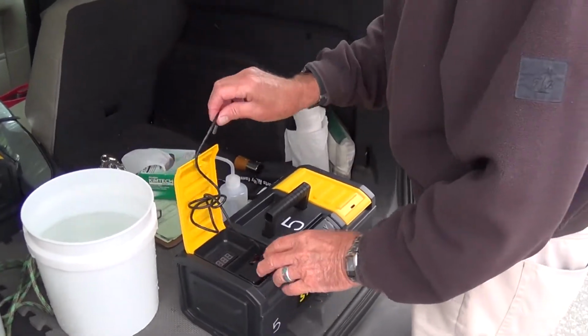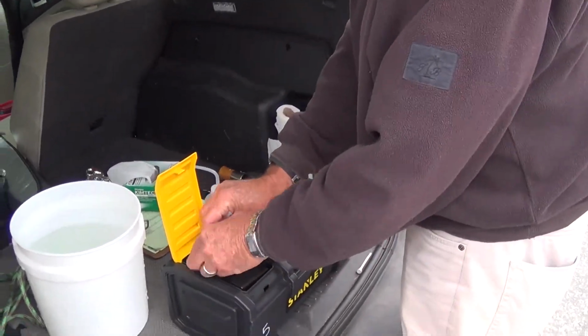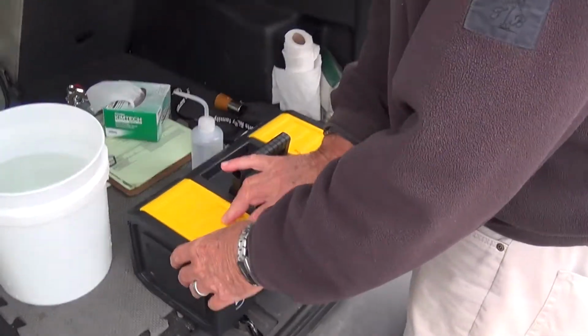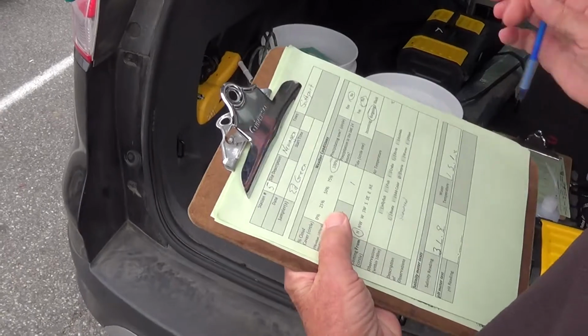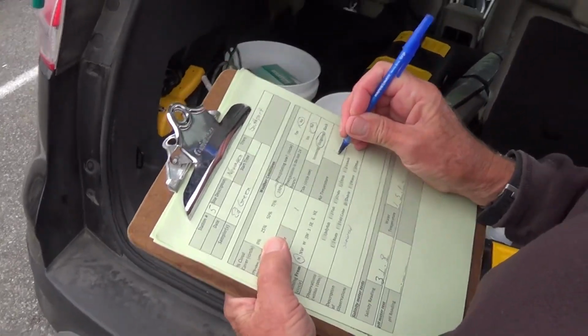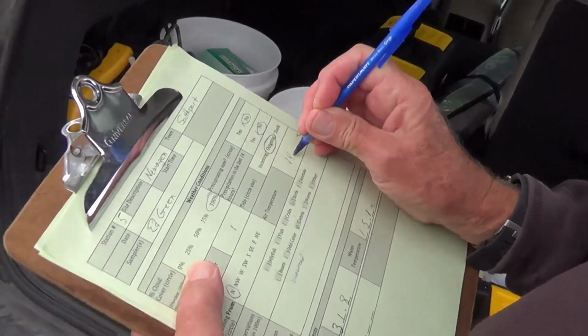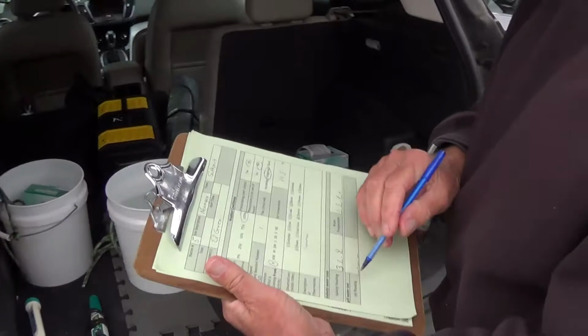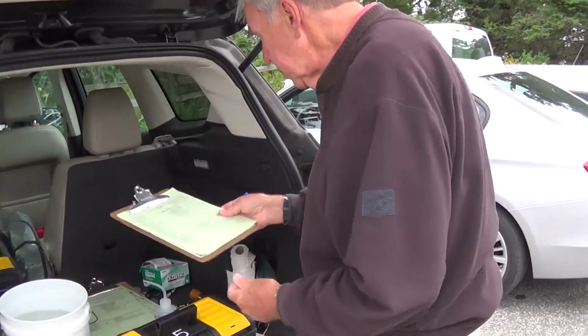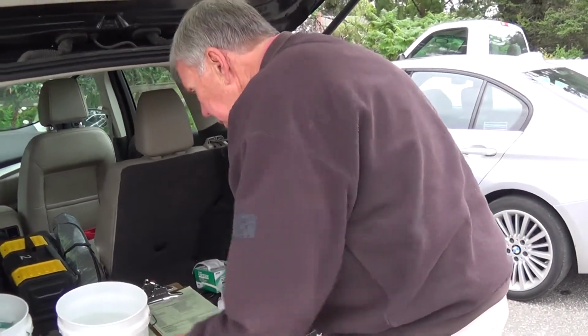All right. So air temperature was 14.5. And again, that's degrees Celsius. All right. Now we're going to move to pH. So here's your kit.